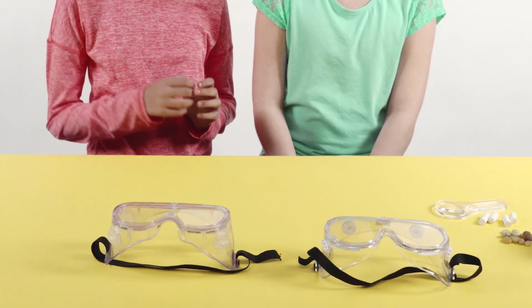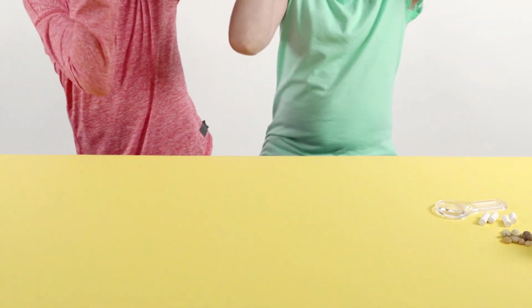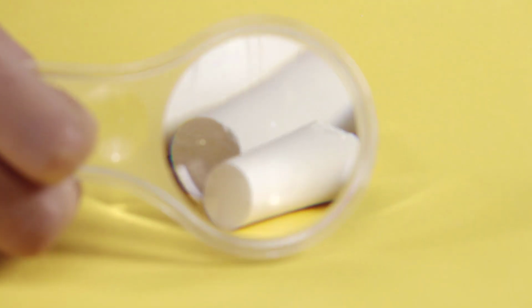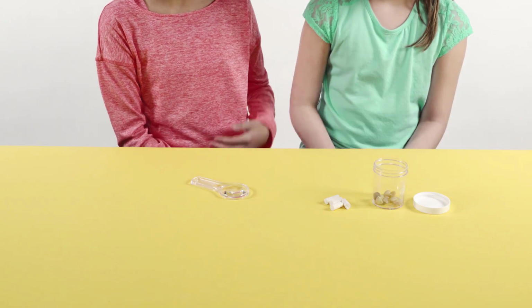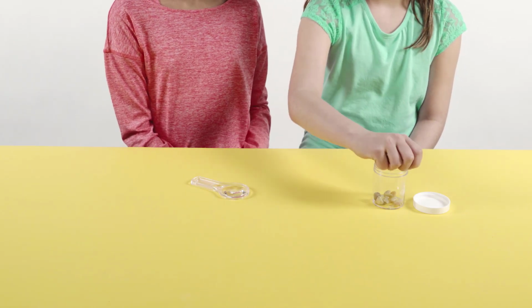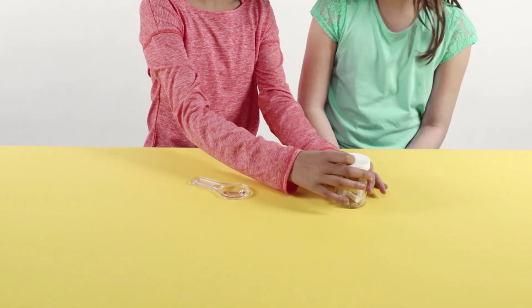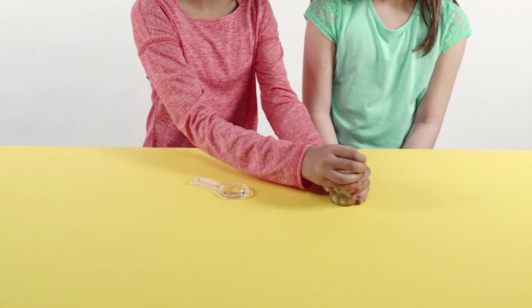Before you begin, to protect your eyes, you'll need to put on your safety goggles. Start by using your hand lens to observe the 4 pieces of chalk. Now place the 10 pebbles and 4 pieces of chalk in the jar. Attach the lid to the jar by twisting the lid clockwise. Twist the lid until you can't turn it anymore.